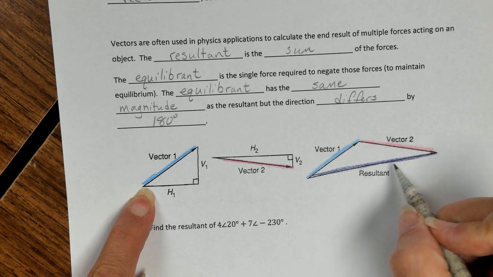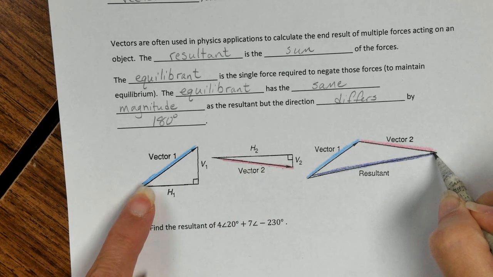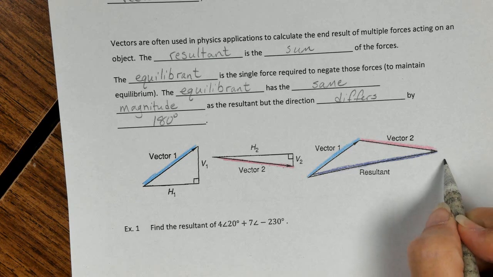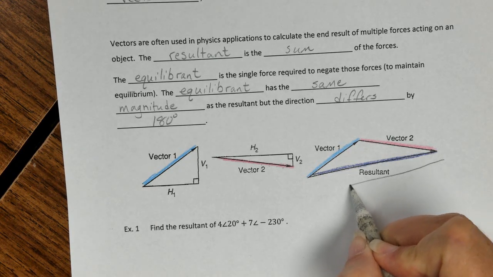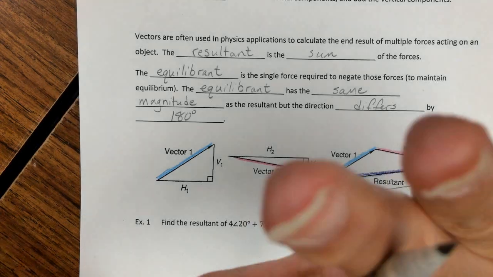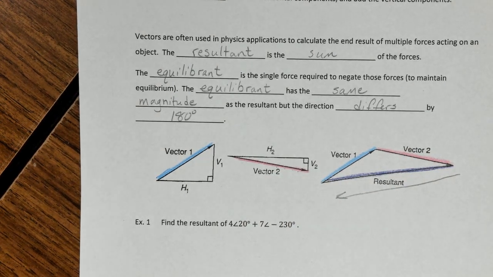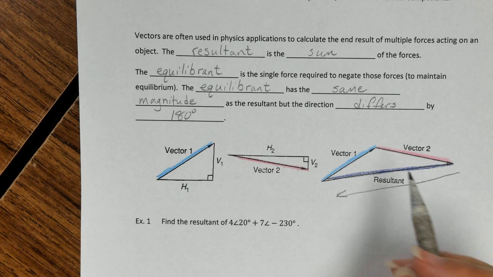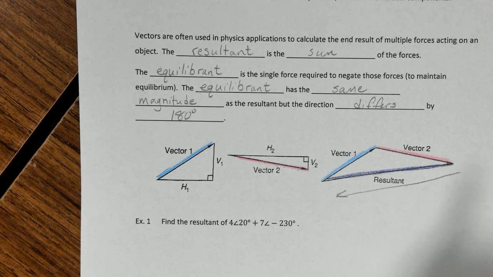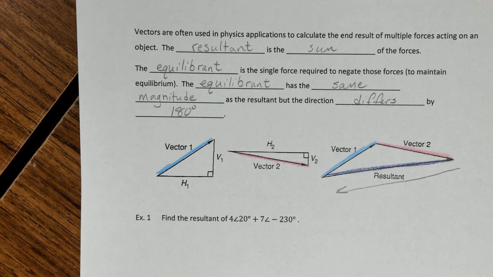You find the resultant that shows where it would end up. The equilibrant is pushing back in the opposite direction of that because it's pushing back to make it stay in place, to keep it in equilibrium. So it's going to be the same magnitude as this resultant, but opposite direction. So you either change the sign of the magnitude, or you would add or subtract 180 degrees on your angle. So I'll show you that.